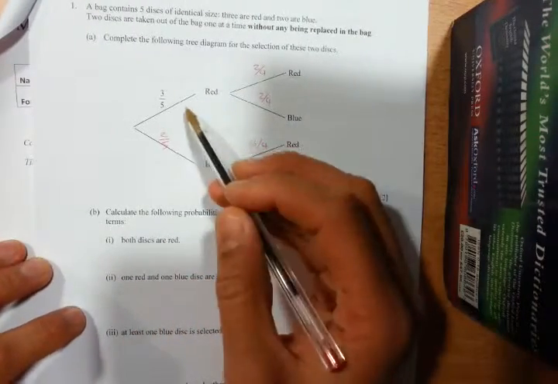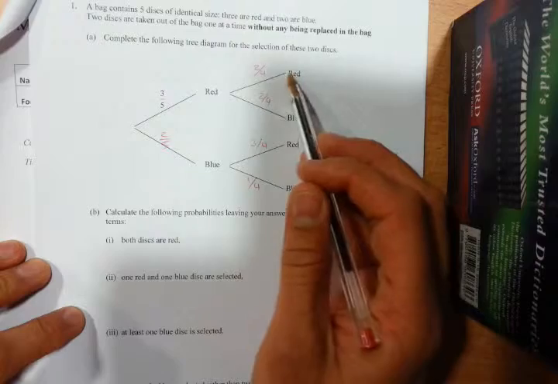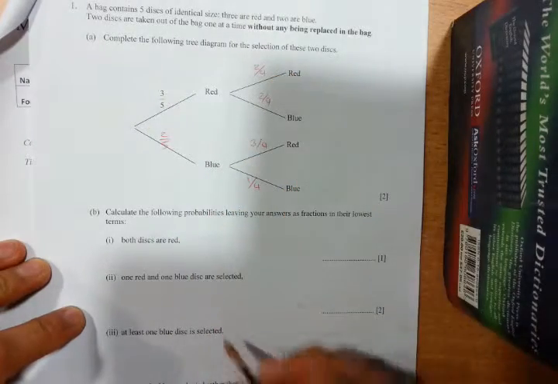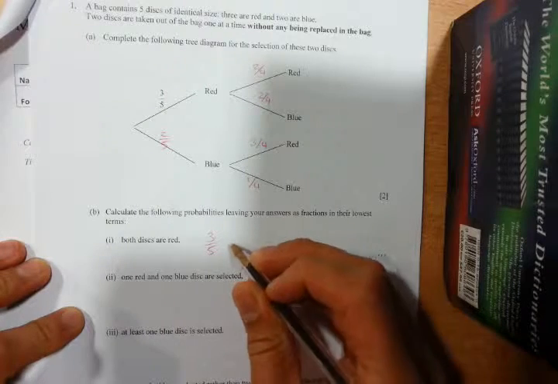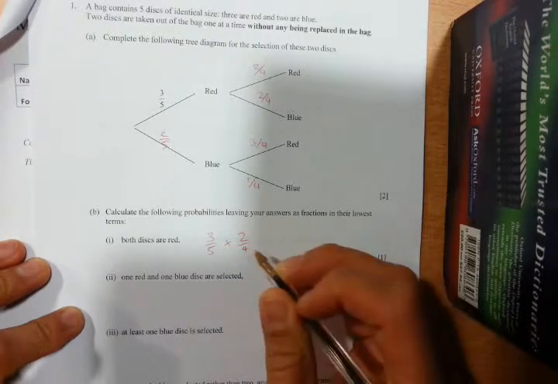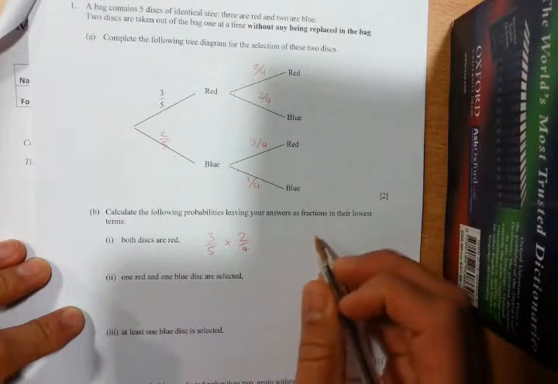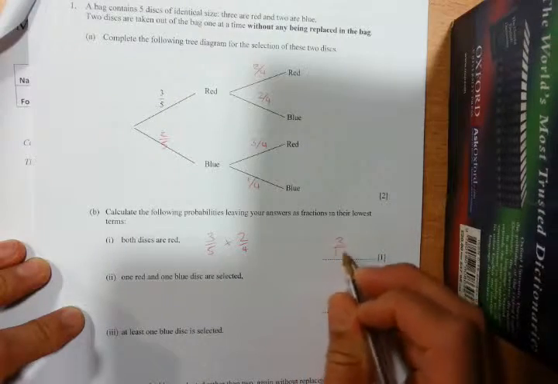So both discs are red. It means the first one's red and the second one's red. And you go along branches, you multiply. So 3/5 of the time you're going to get a red, and then 2/4 or a half of those times you're going to get a red again. So that's 6/20, which cancels down to 3/10.